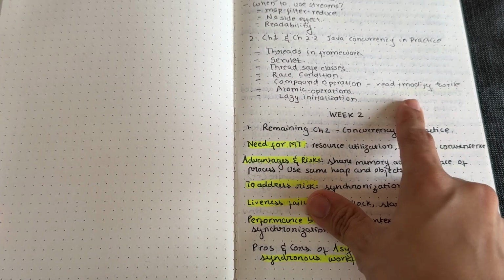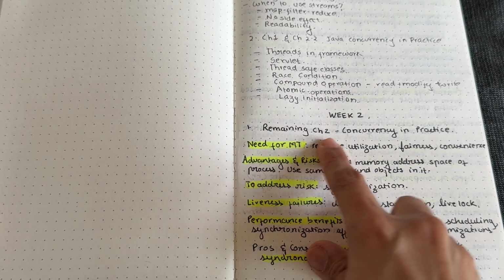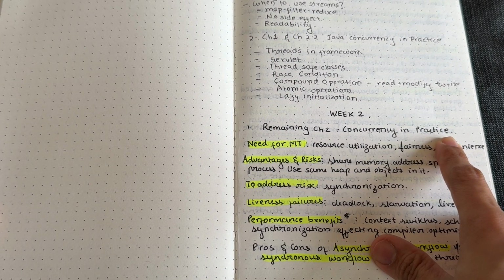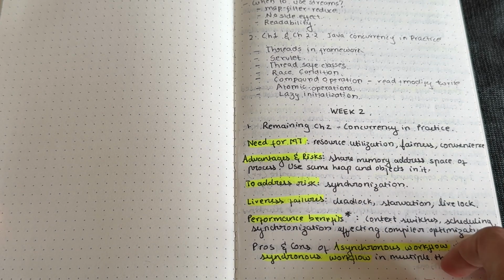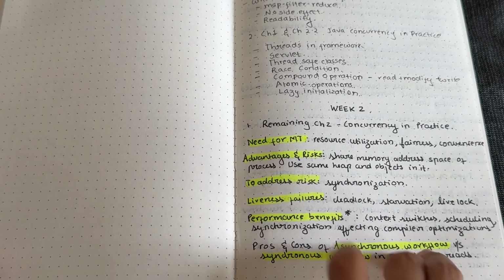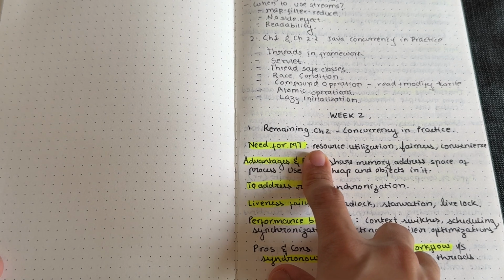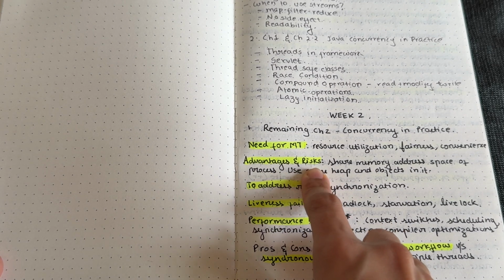Moving on to the theory part, I studied the remaining chapter 2 of Concurrency in Practice. I also did revision of what I studied first. I revised the need for multi-threading, the advantages and risks associated with it.